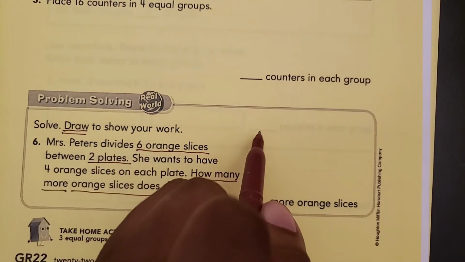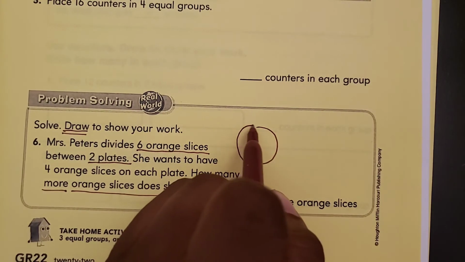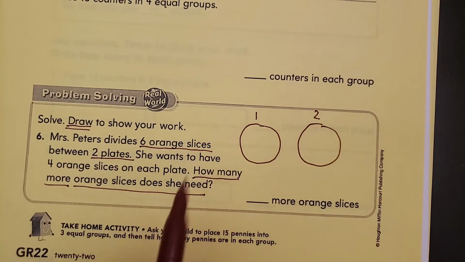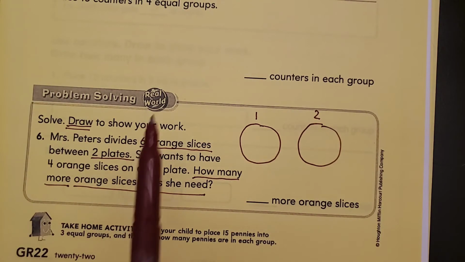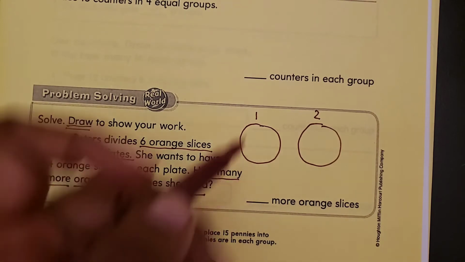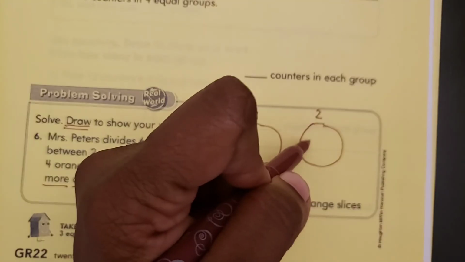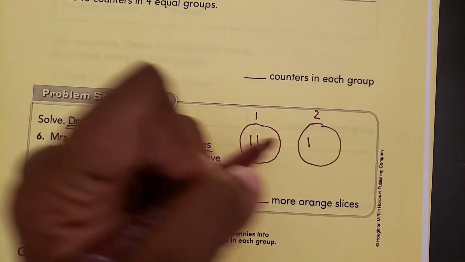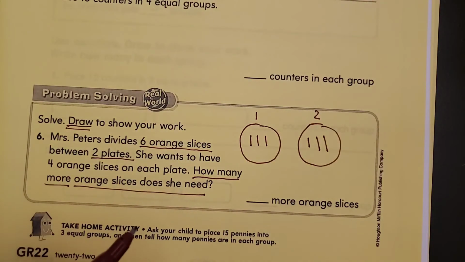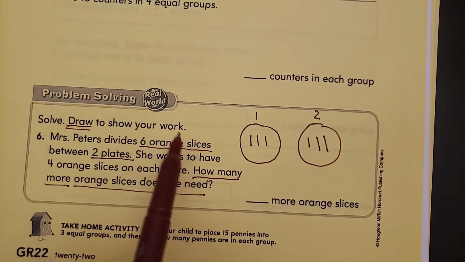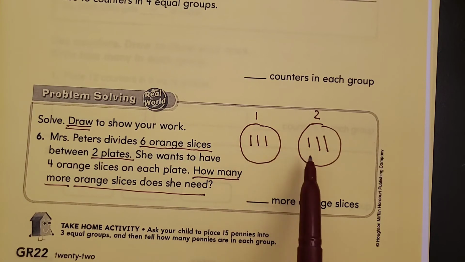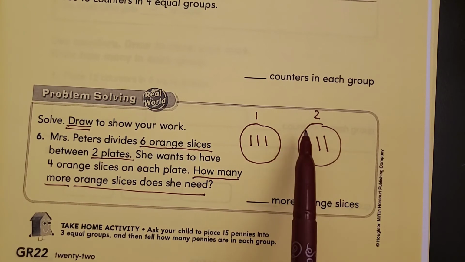So I'm going to draw my first plate. I'm going to draw my second plate. And now we're going to divide up these 6 orange slices between these 2 plates. Here we go. 1, 2, 3, 4, 5, 6. We have equal groups. We've put 6 orange slices. There are 1, 2, 3 orange slices on plate number 1, 1, 2, 3 orange slices on plate number 2.